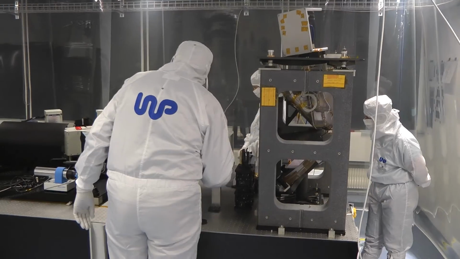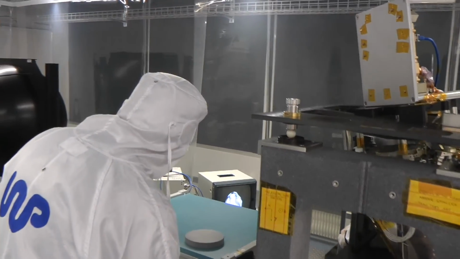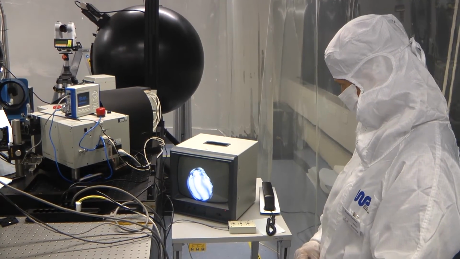Our hope is that if everything goes well, we'll be able to make that data available to the public within about 3 months.